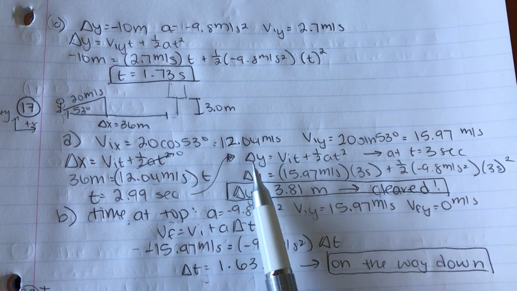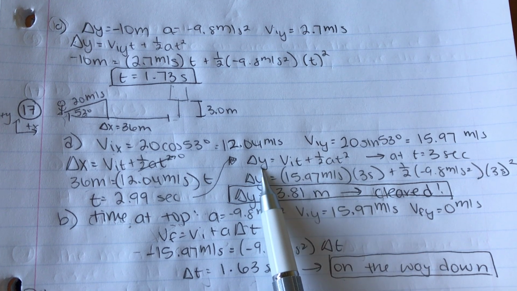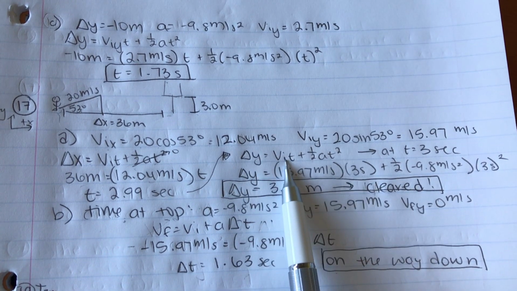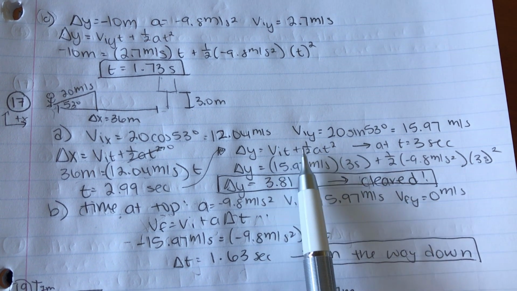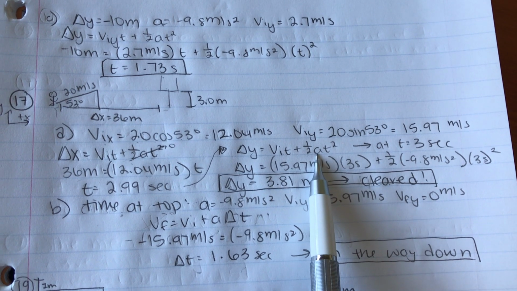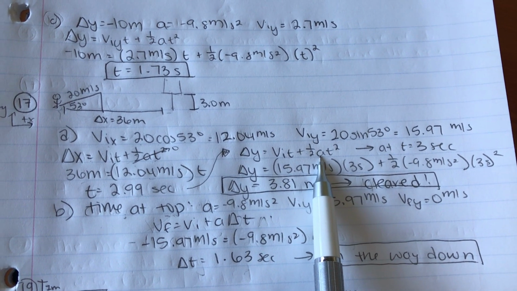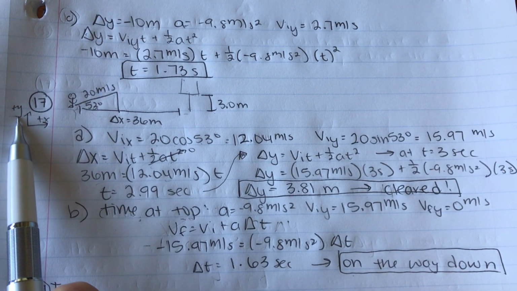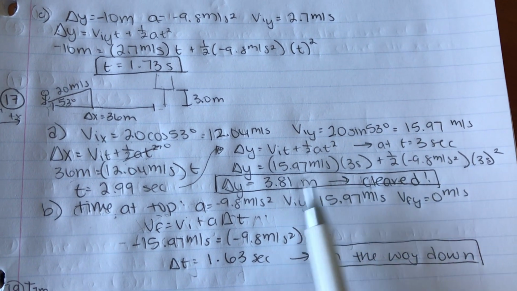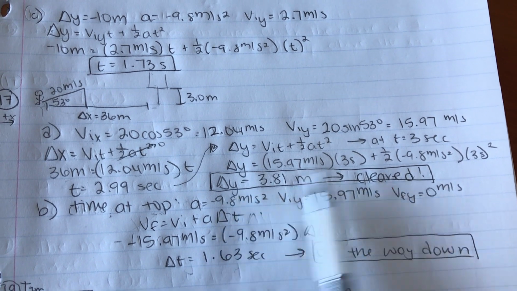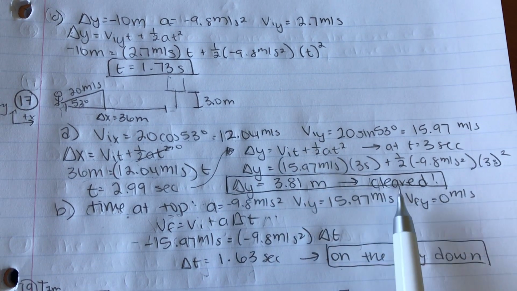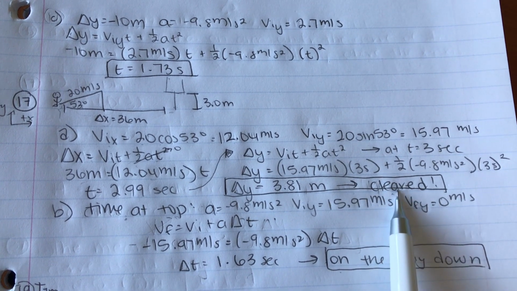So we take that information and we use actually the same equation, just with all the y components of everything. So the change in y is the velocity initial y times the time plus 1/2 acceleration t squared. And we know the acceleration in the y direction is going to be negative 9.8 meters per second squared, because I did define the positive y direction to be going up. So if you plug everything in, then the change in y at 3 seconds is 3.8 meters, which is greater than 3 meters, so we know that it did clear the crossbar at that time.